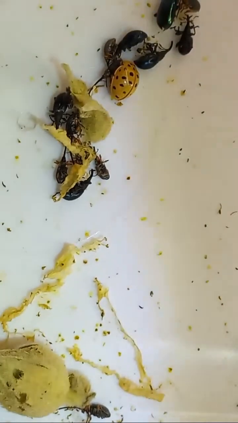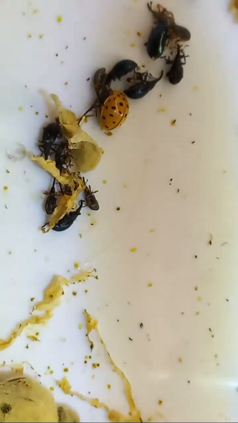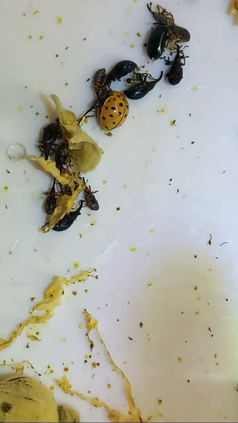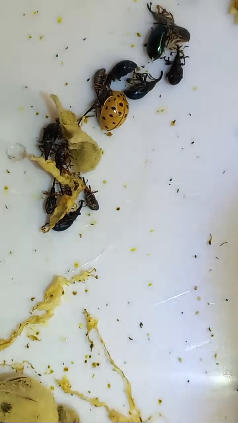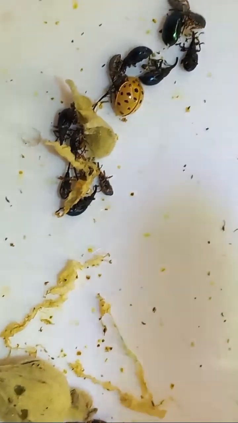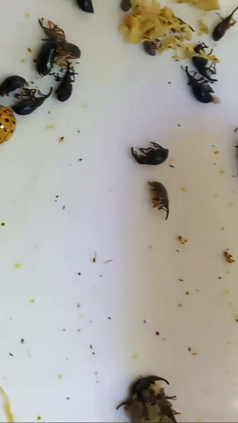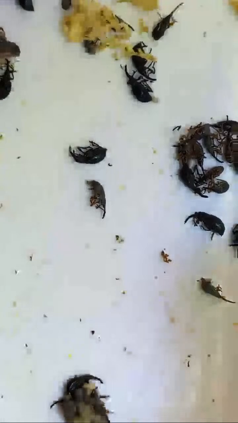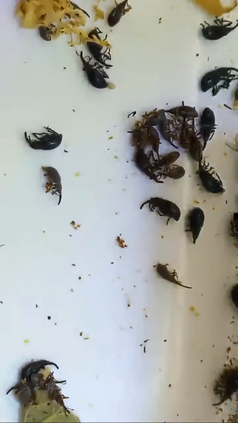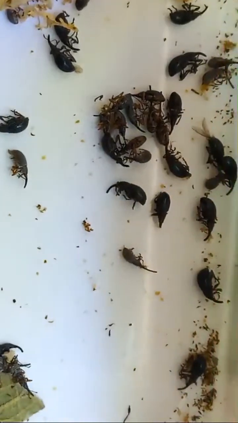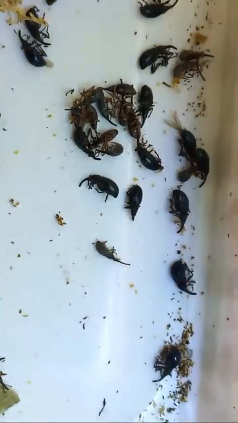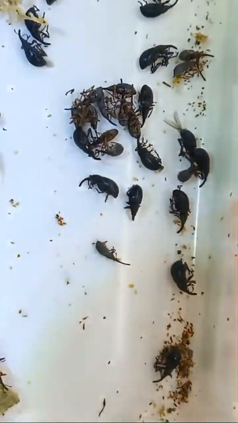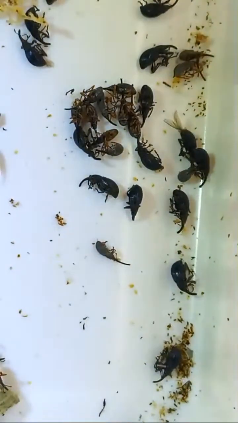And these are different Curculionidae, different weevils. So we can recognize at least two species. One species is dark blue, and one is gray, like here. The majority of them have dark blue coloration.